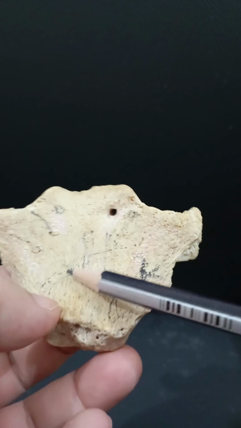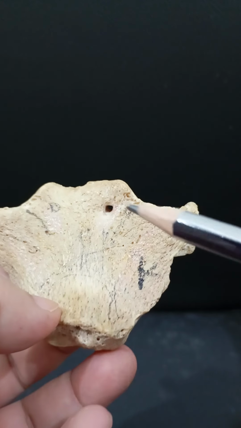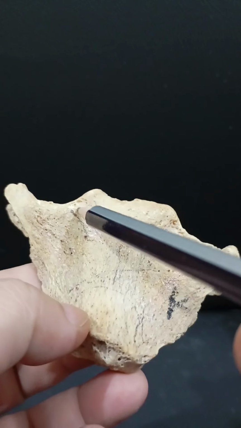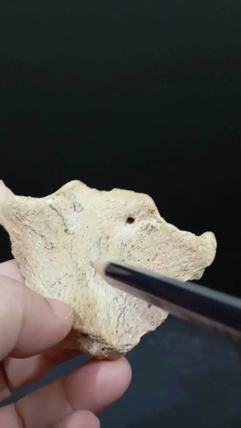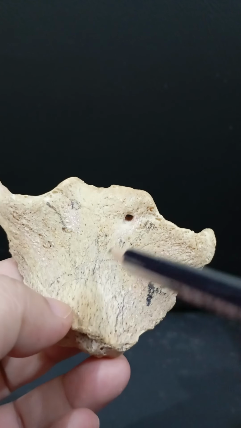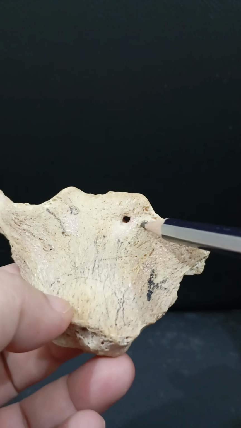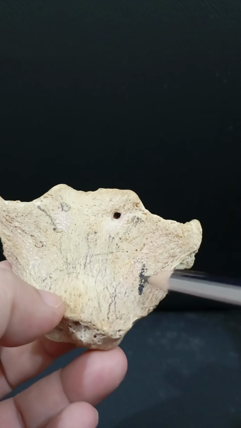So this is the posterior surface of the manubrium. Here the right and left pleura are related, and two muscles are related here, the sternohyoid muscle above and the sternothyroid muscle below.